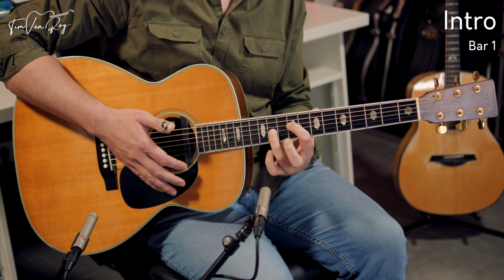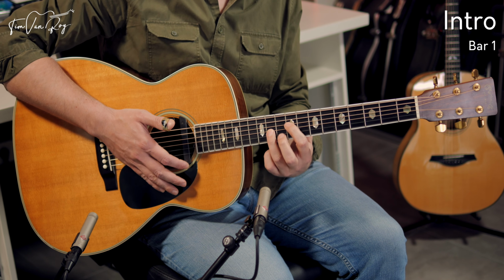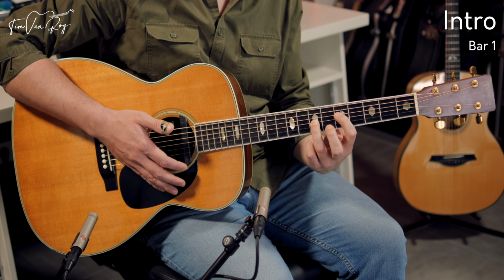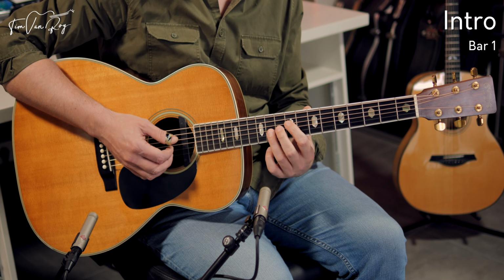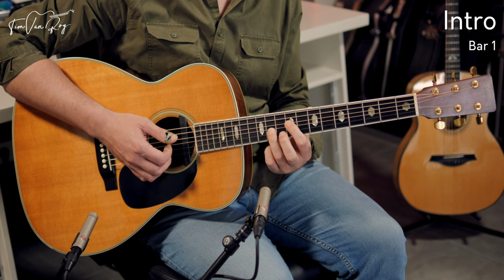Then as we move down to the second chord, the index finger and the ring finger are basically going to stick to the same strings all the way down. It's always going to be the same position, always one fret in between those two fingers on the D string and on the G string.